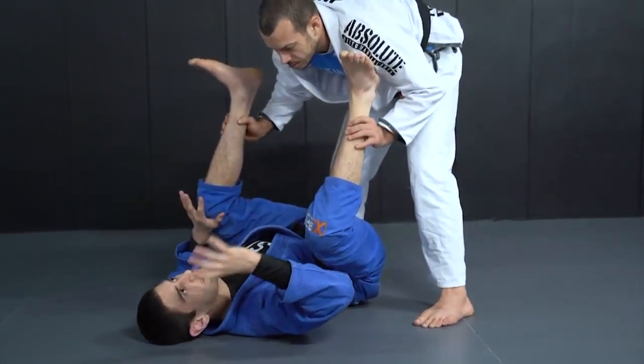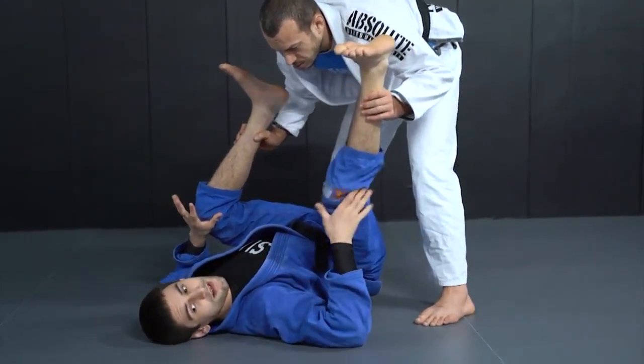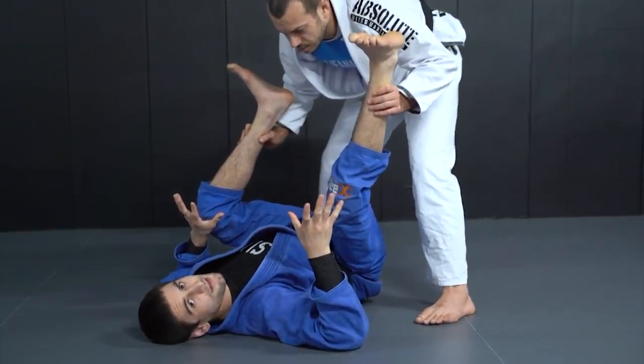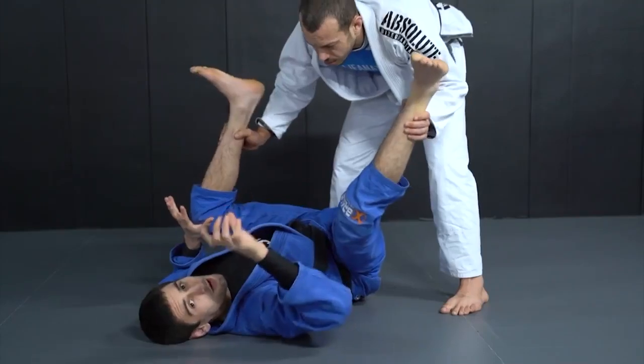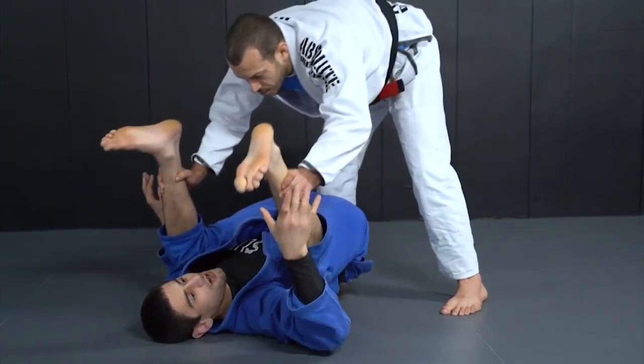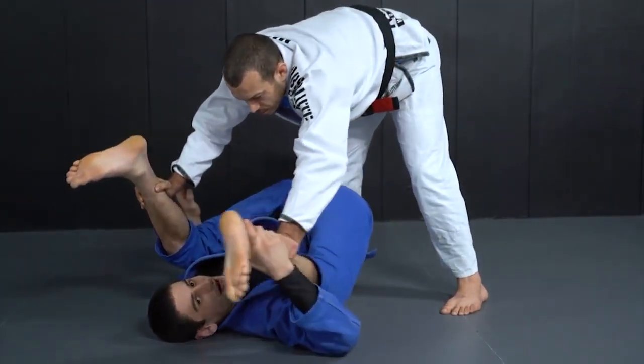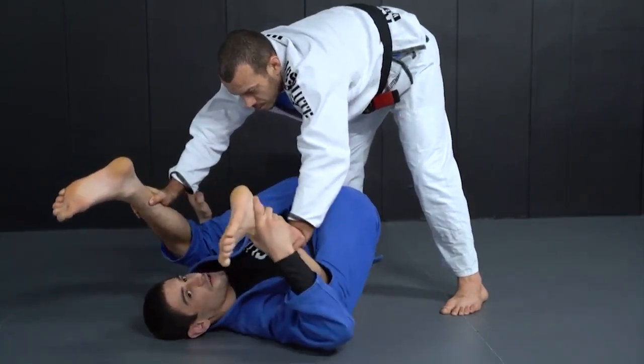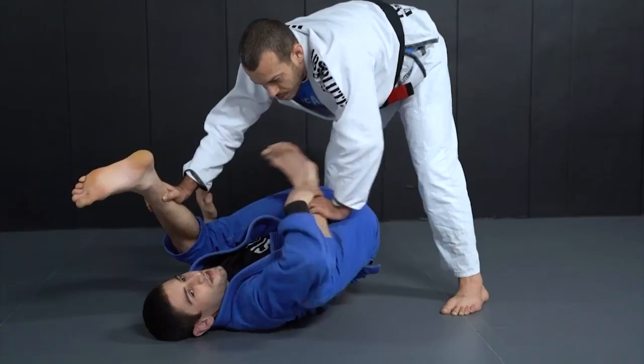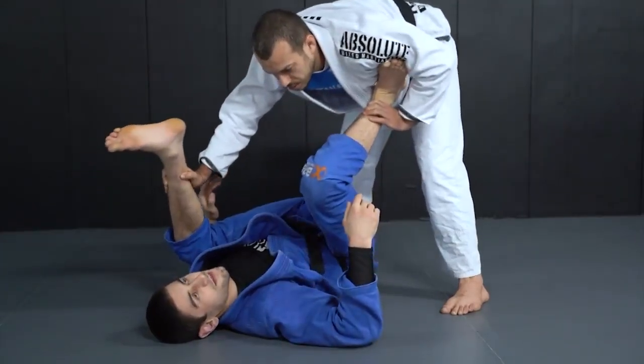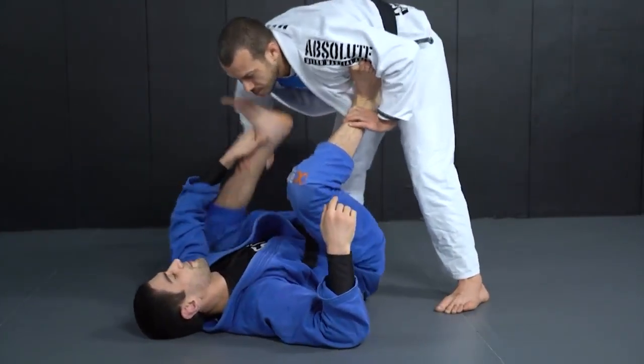Now, what can happen if you aren't as confident with your flexibility, or maybe you feel your opponent is very strong in this position, you can use your hand to guide your foot towards your chest and then back to the biceps. Same with this foot as well.